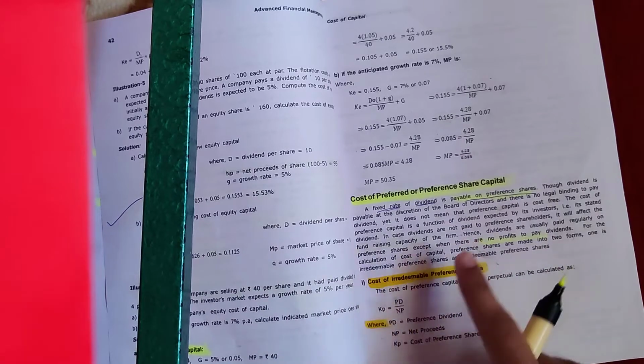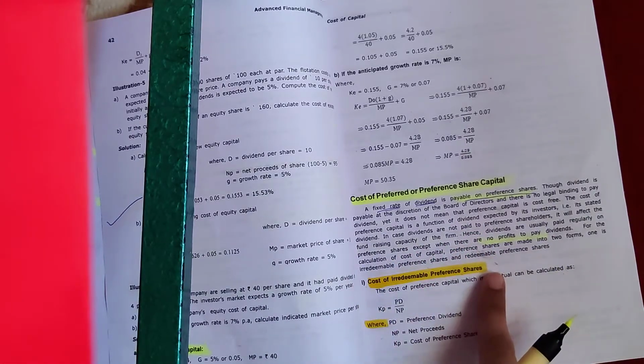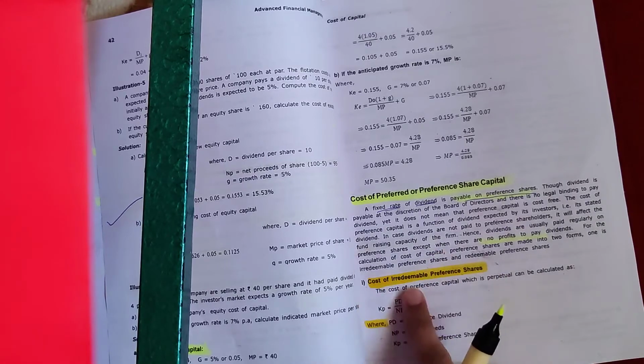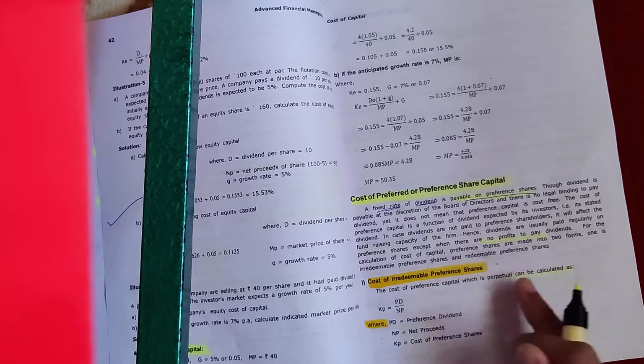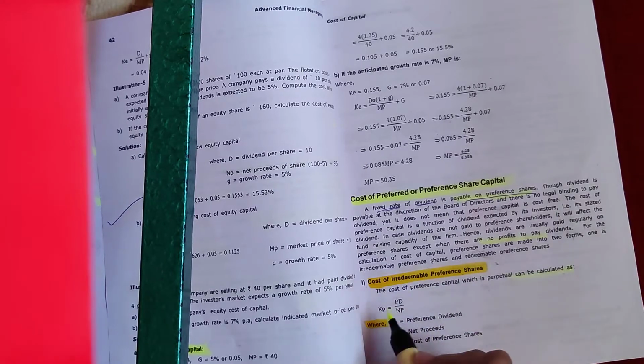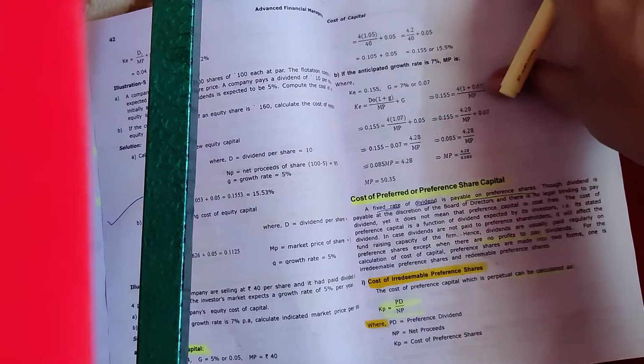The first point under preference share capital is the cost of irredeemable preference shares. Irredeemable means you cannot redeem these preference shares. The cost of preference share capital is perpetual and can be calculated as follows. What is the formula? KP is equal to PD divided by NP. PD is your preference dividend, NP is your net proceeds, and KP is your cost of preference share. Now we'll be moving on to the illustration problem.